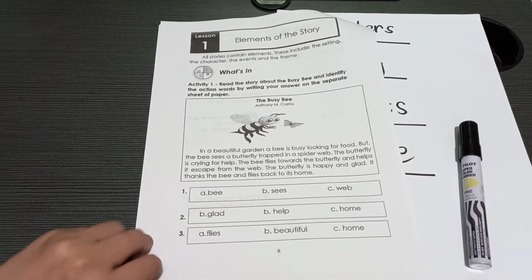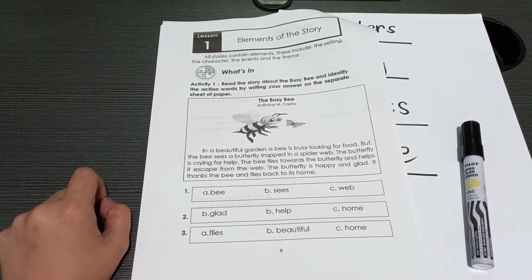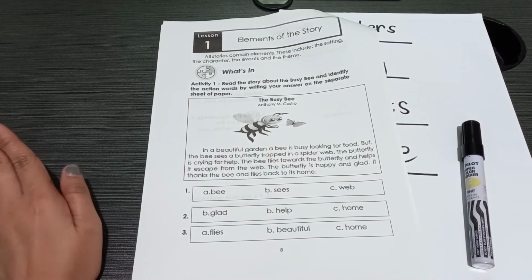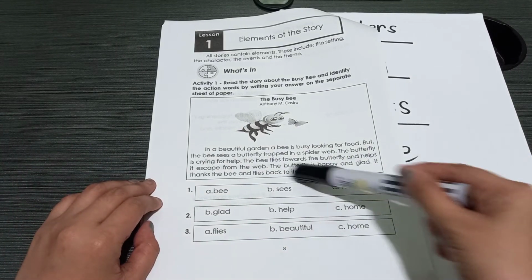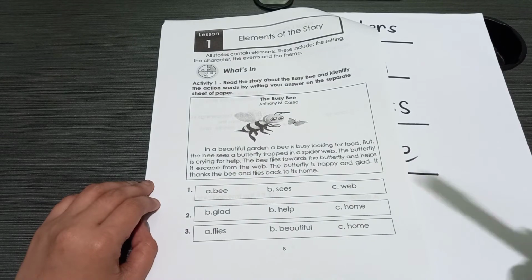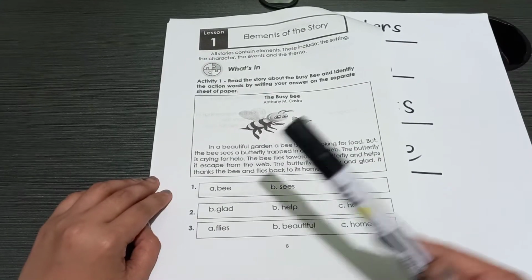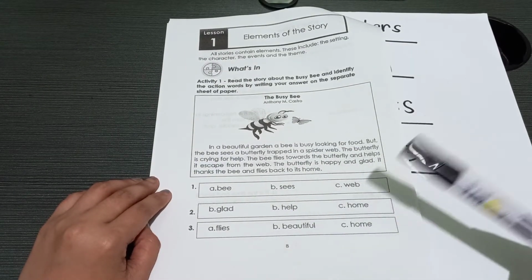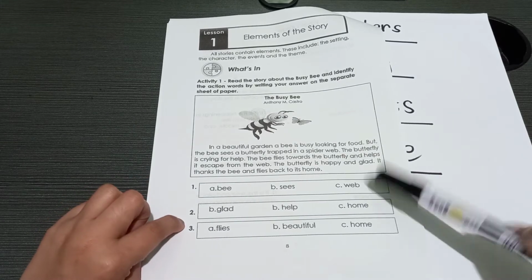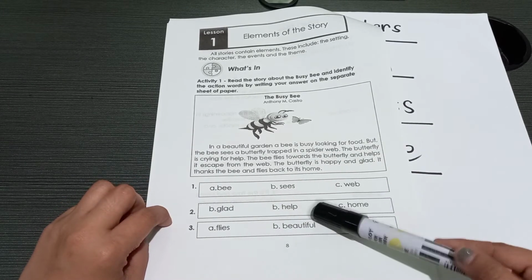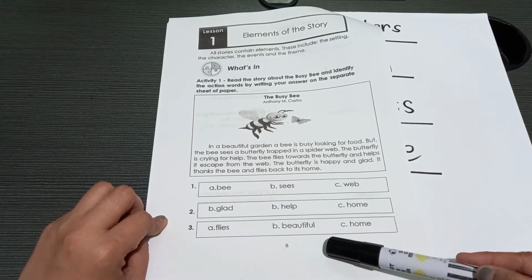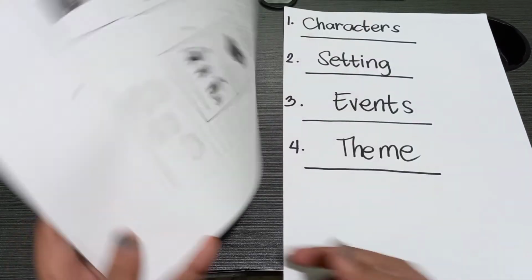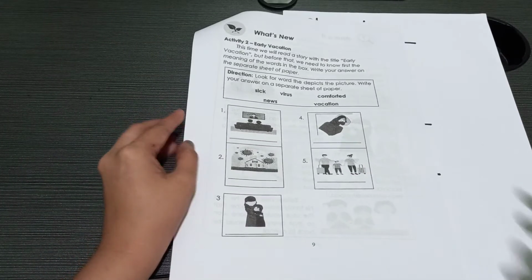So now you have to identify the action words, mga lihok. Just encircle your answer. So number 1, bee, sees, web. Number 2, glad, help, home. And number 3, flies, beautiful, home. So you answer it. What's new?